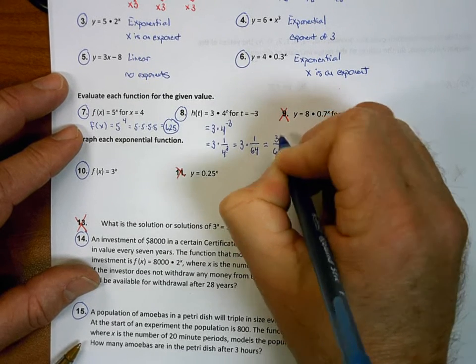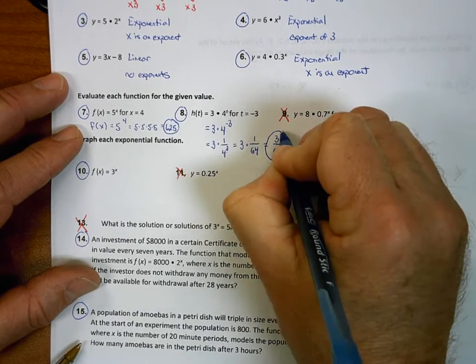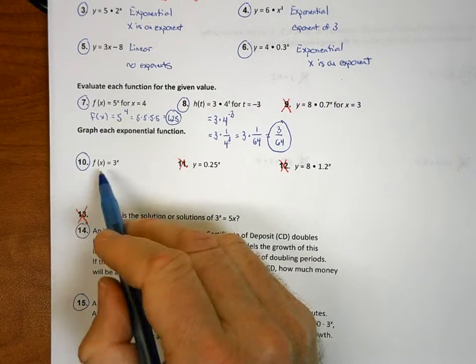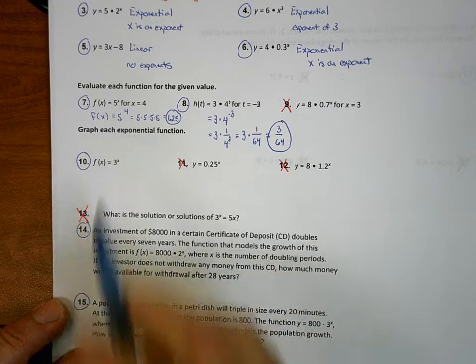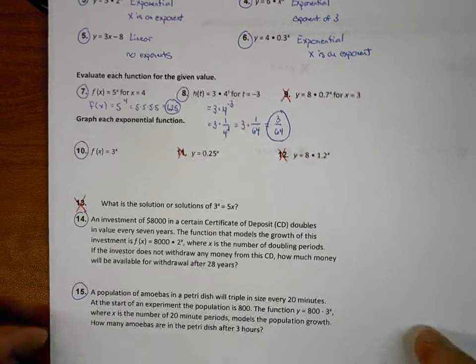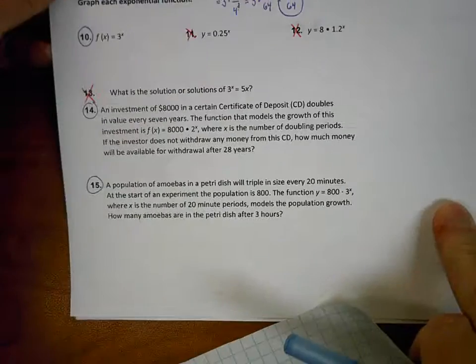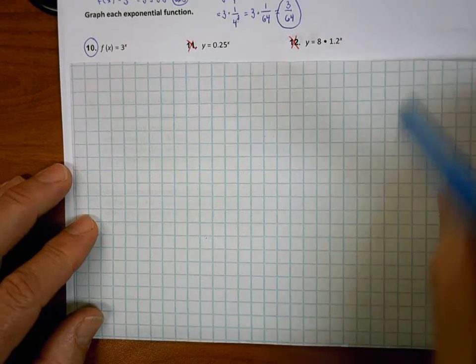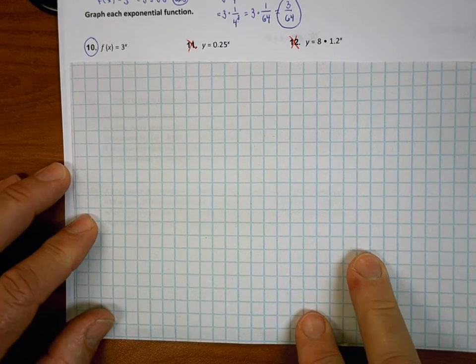And I cannot reduce that, so that would be the answer to number 8. Okay, number 10. We want to graph each exponential function. So in order to graph a function like number 10, remember what we want to do is probably use graphing paper, which I have right here.